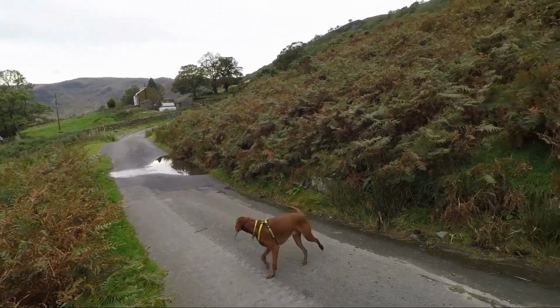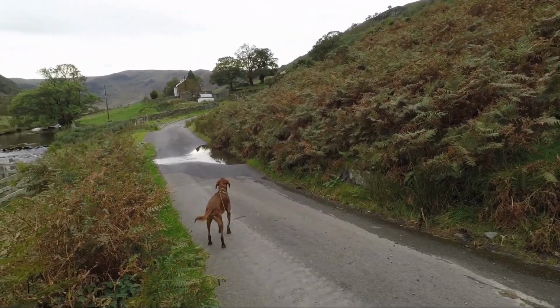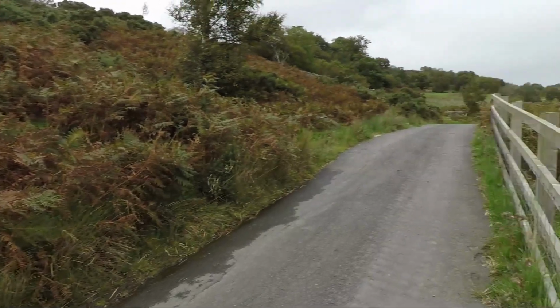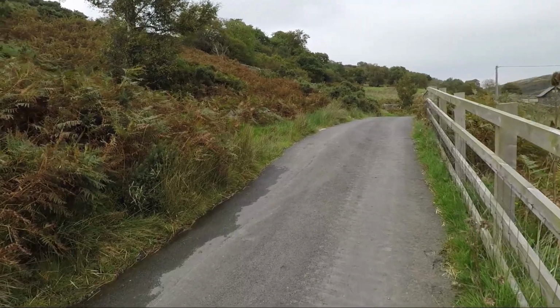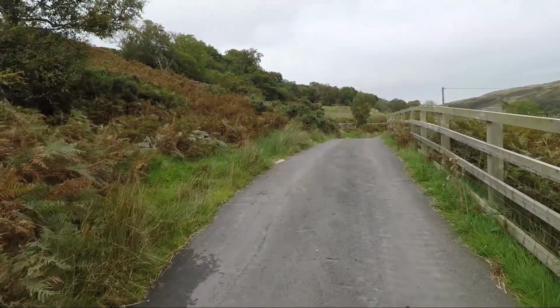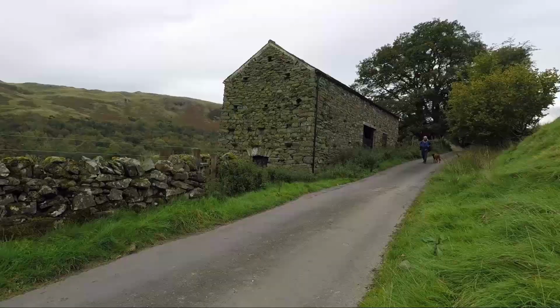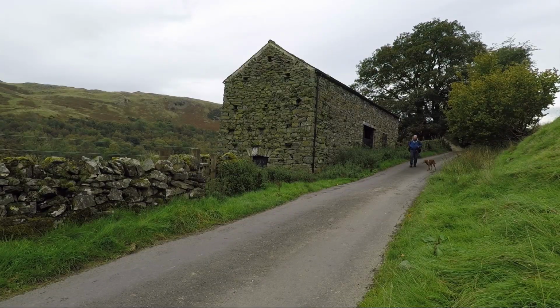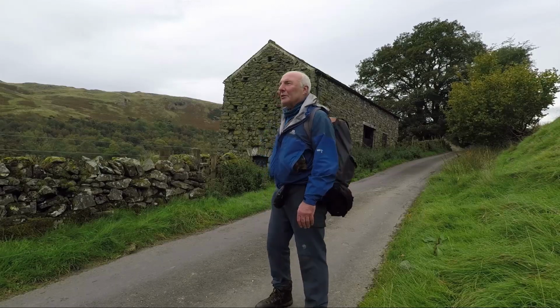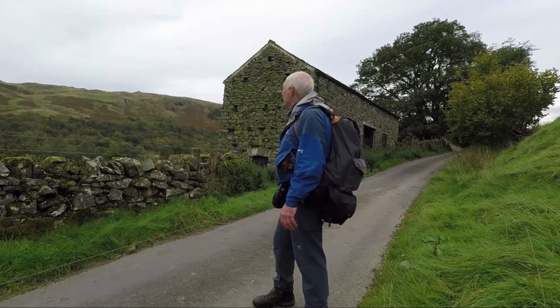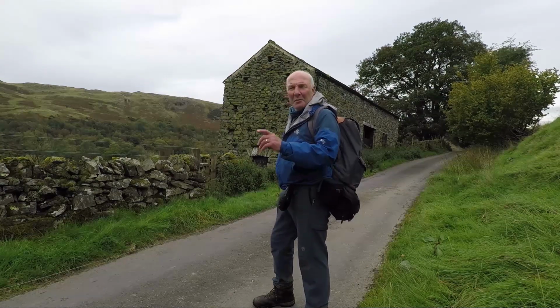And here we are back on the road. Top end of Swindale that way, and the car is that way. So that's the way we're going. And here we are nearly back at the start at Journey's End. After a great walk. Shame I had to split it into two days, but I think it was worth it. And the weather's held off. So back to the car and back to the studio.